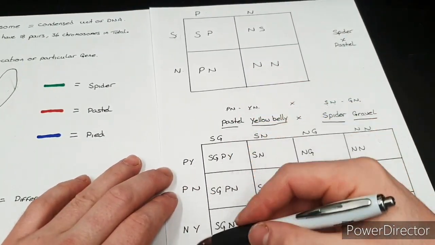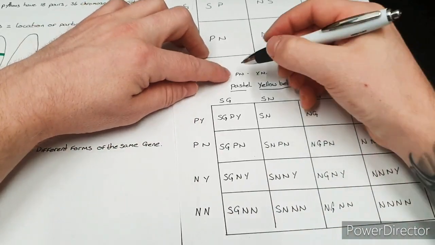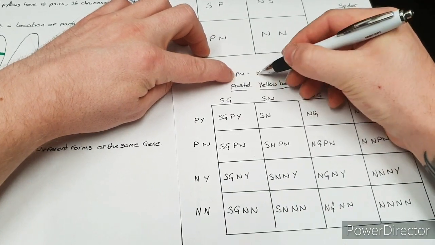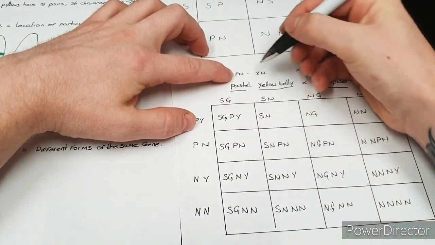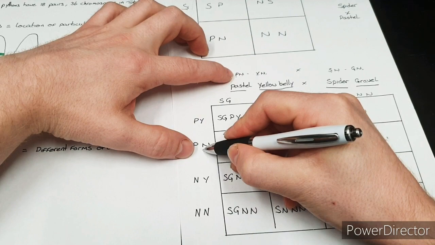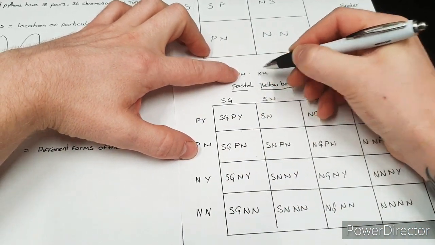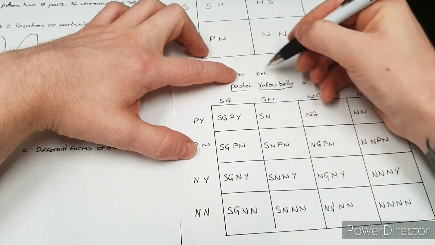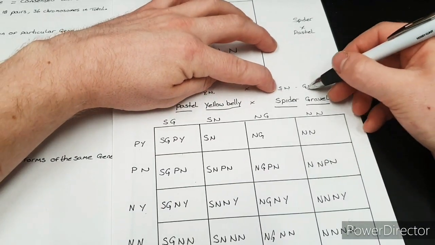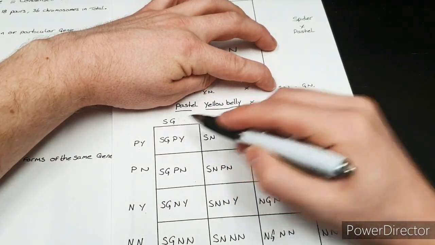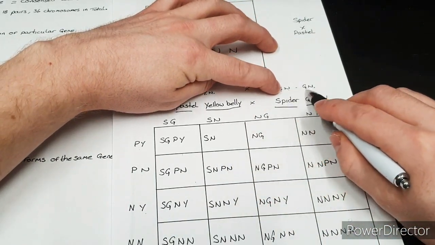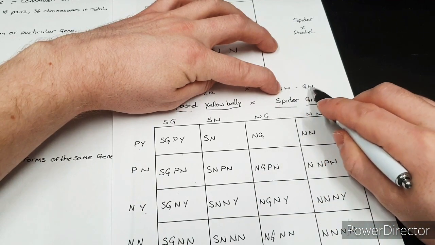So start with this side, how to fill this out. You have P for pastel and yellow belly. So first letter of each is here. Pastel and normal here. Normal and yellow belly here. Normal and normal here. Same thing on the other side. Spider and gravel. Spider and normal. Normal and gravel. Normal and normal.